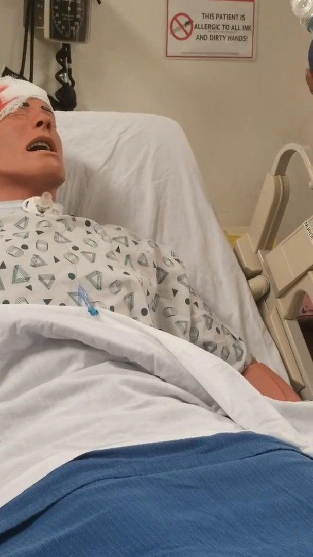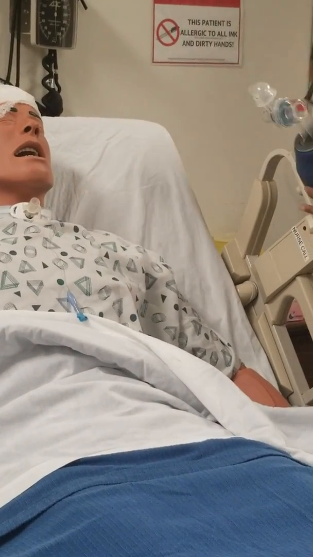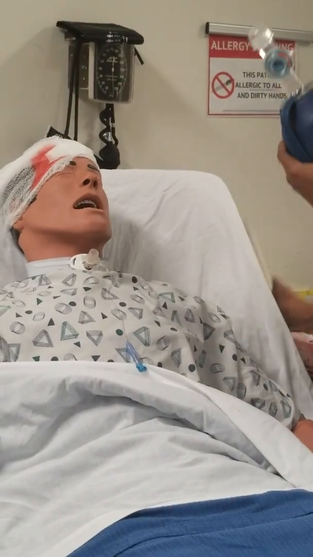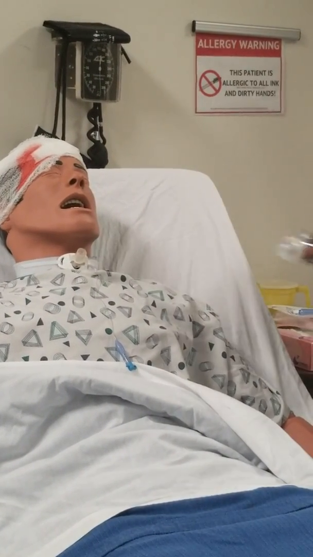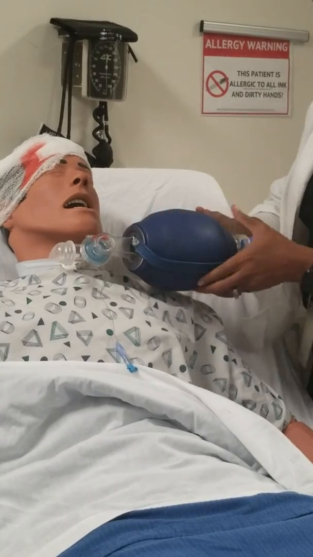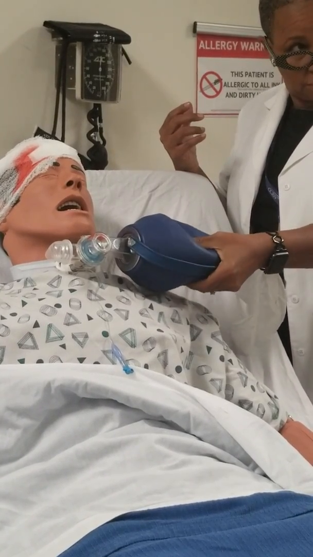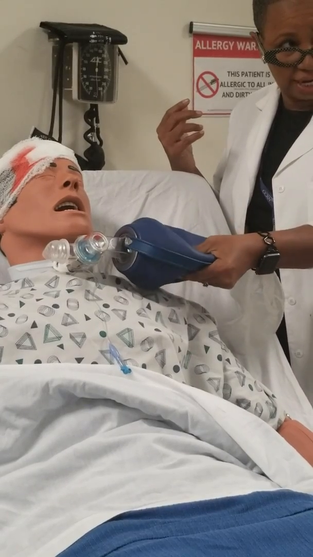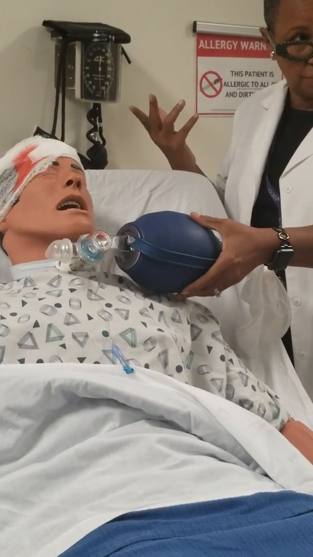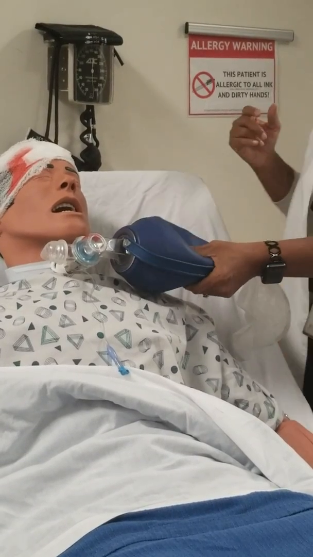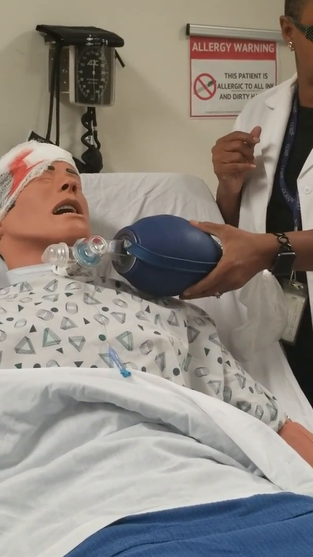This will be attached to an oxygen cord here, and you turn your oxygen up to 15 liters as the flow rate. You take this in here, you attach it to here. When he inhales, this is how you hyperoxygenate him if he doesn't have a collar, okay? If he's on a ventilator, I can possibly just hit the button and give him 100% oxygen, okay?